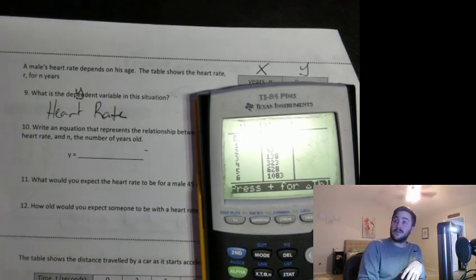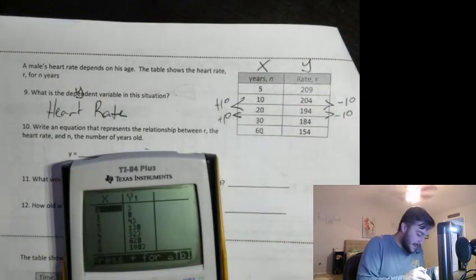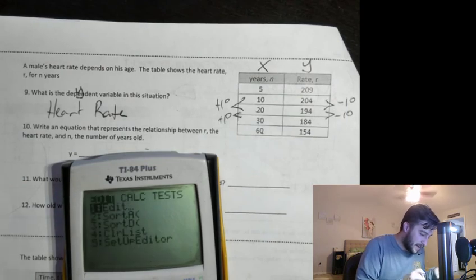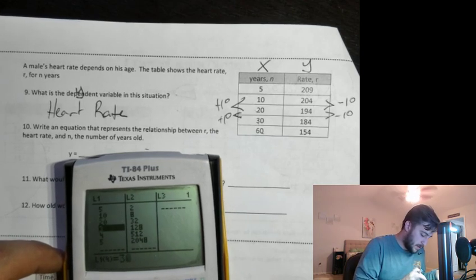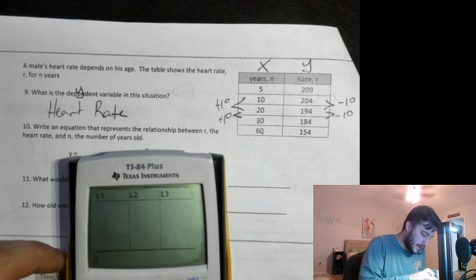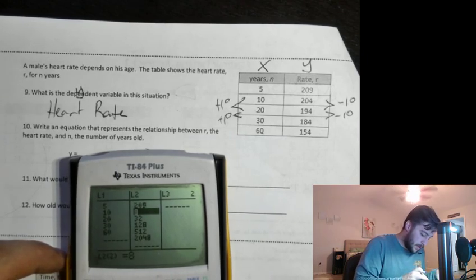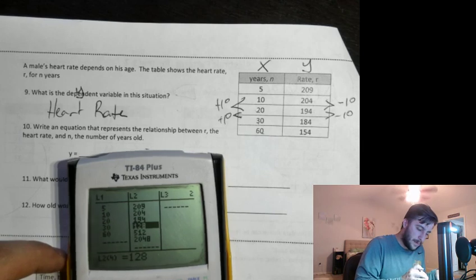How do we come up with an equation that's linear? Oh yeah, we plug it in. Stat, edit. I've done this so many times now. Let's see, 5, 10, 20, 30, 60, delete. Over here, 209, 204. This is a good special PSA, public service announcement.